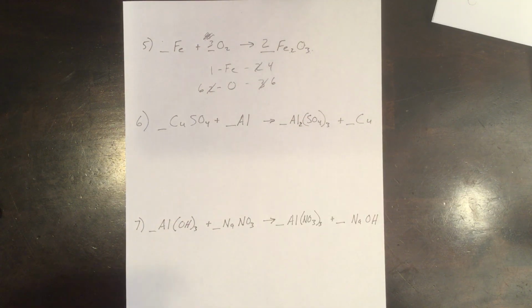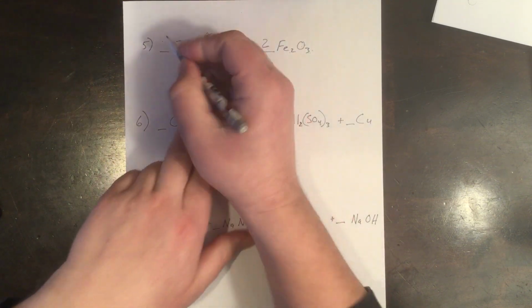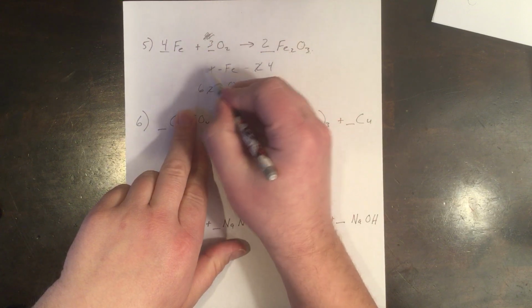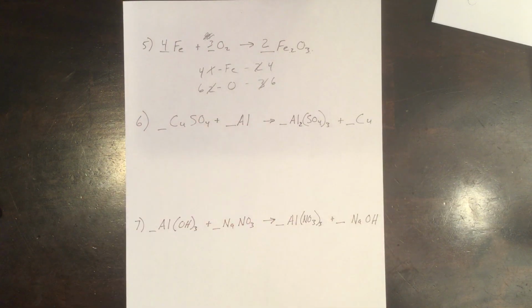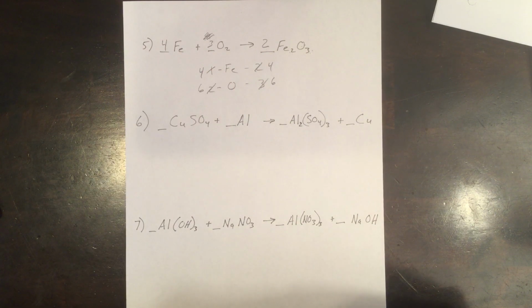See, now that's balanced. At first it looks kind of difficult because we have an odd number and an even number, but really it's not too bad. And then lastly, we need to get the irons up to 4. So we put a 4. 4 times 1 is 4. Okay.